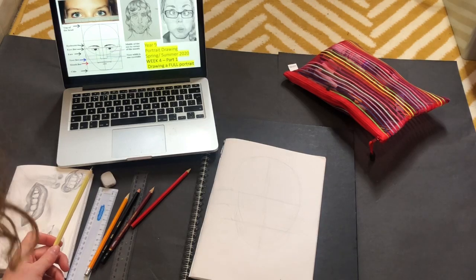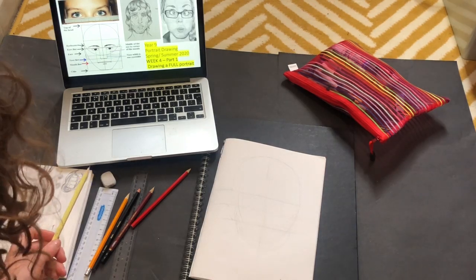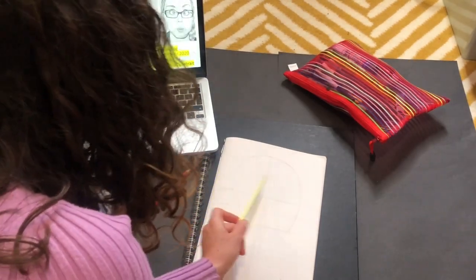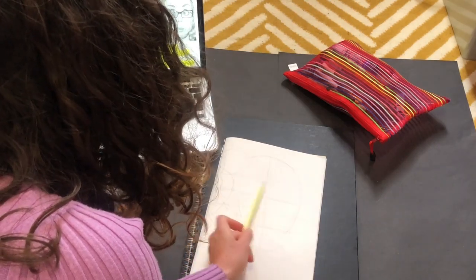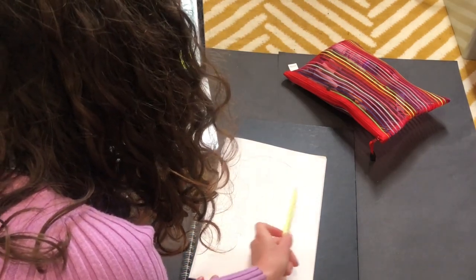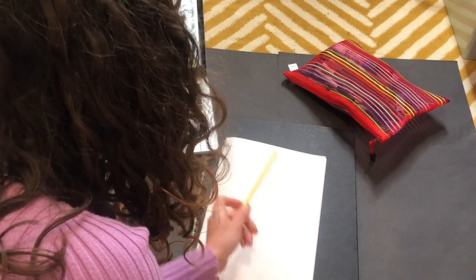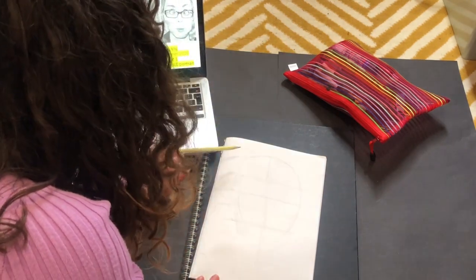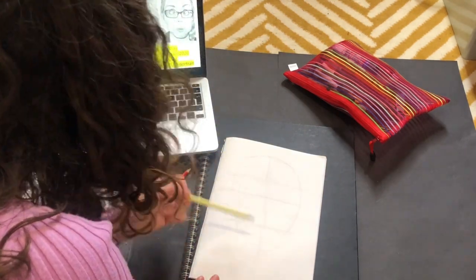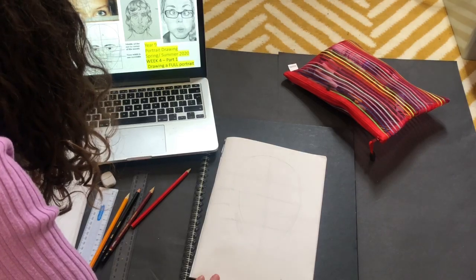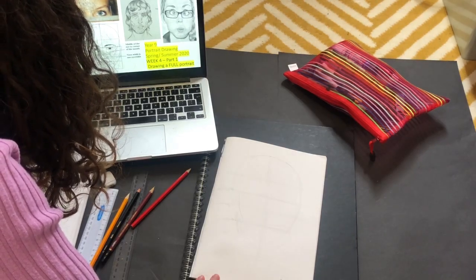So the one line that I haven't added in is the end of my hairline. So I'm going to add that in about a third of the way just down the page. So we've now split our portrait into 1, 2, 3, 4, 5 sections. So just check it on here. 1, 2, 3, 4, 5.